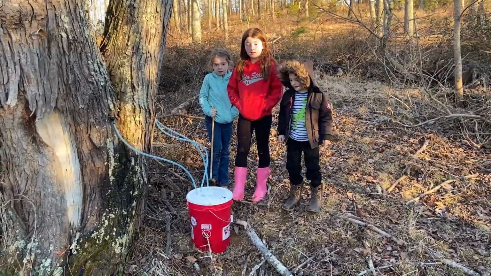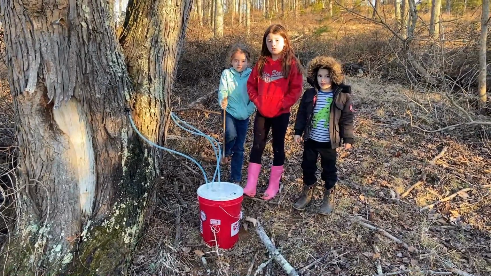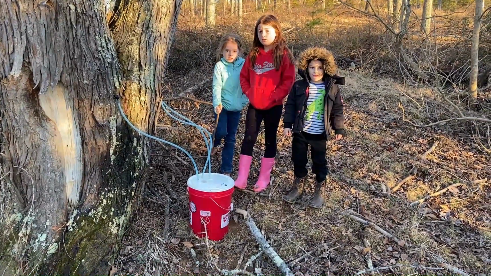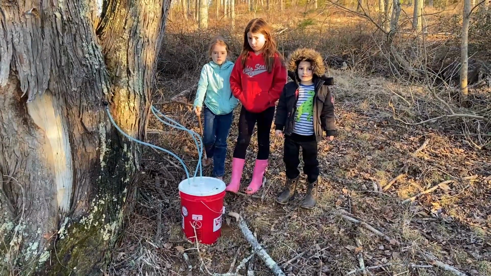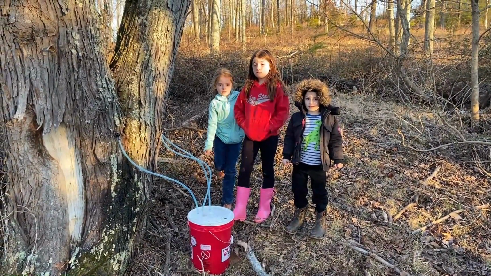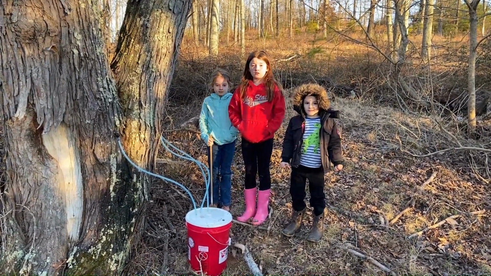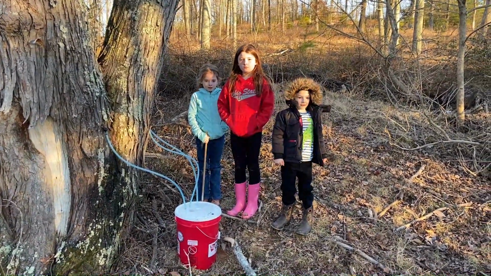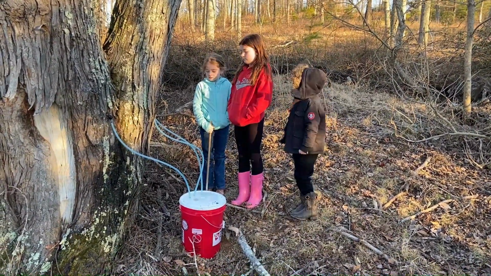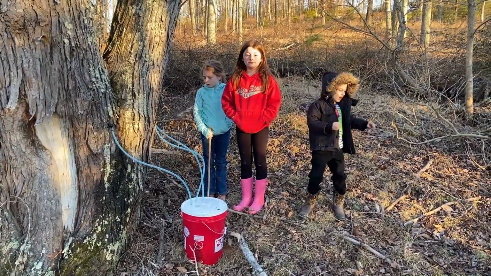Now, you have to be careful. If you tap a tree that's too small or put too many taps in a small tree, you could potentially damage the tree. And I do not tap the same tree every year. I alternate years, and I never use the same tap hole. I always go to a different new place. I don't know if that's correct, but that's the way I do it.